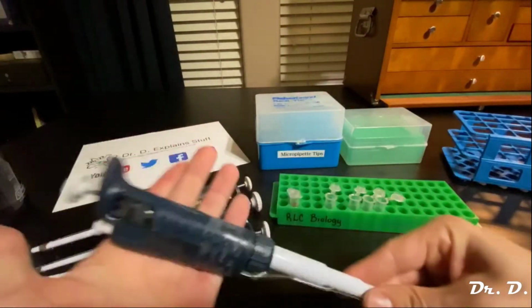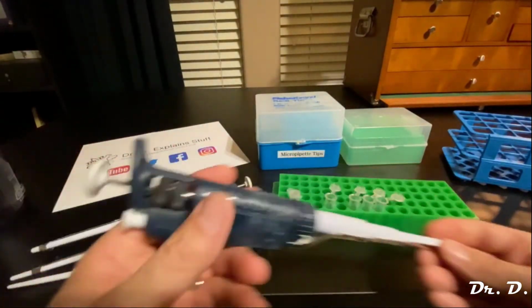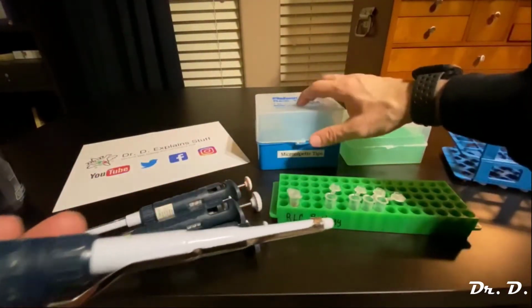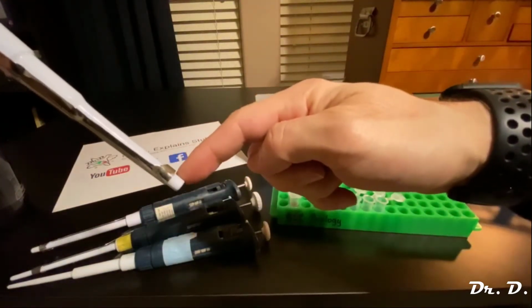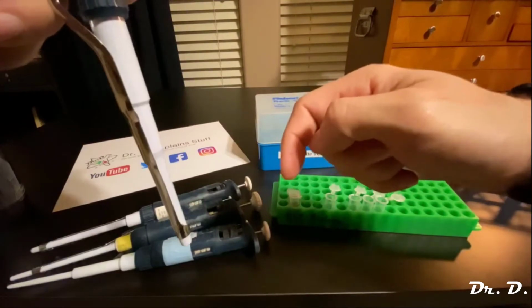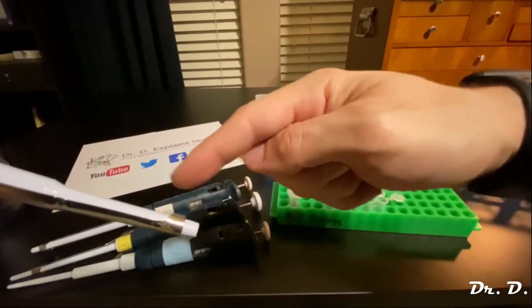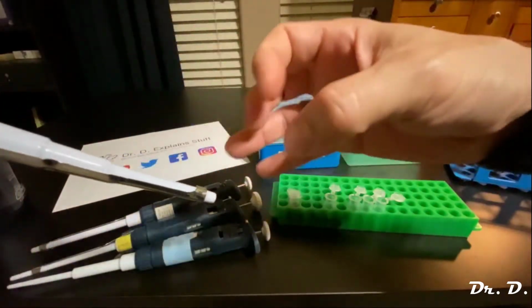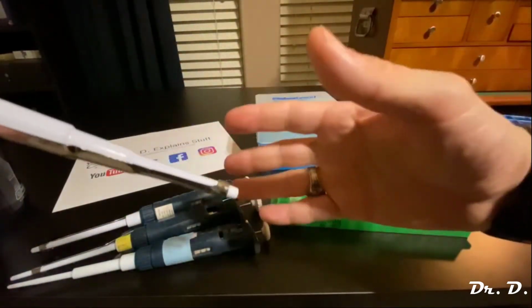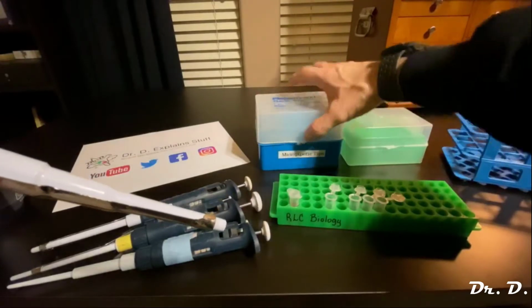Okay, so how do I get this to work? These P1000s actually use the bigger tips. You see up here, this is a box of tips. I never put this tip into the solution directly, because guess what? That's going to be terrible. I'm going to suck up solution into the device, and it's not good. These are absolutely not to be used without these disposable tips.